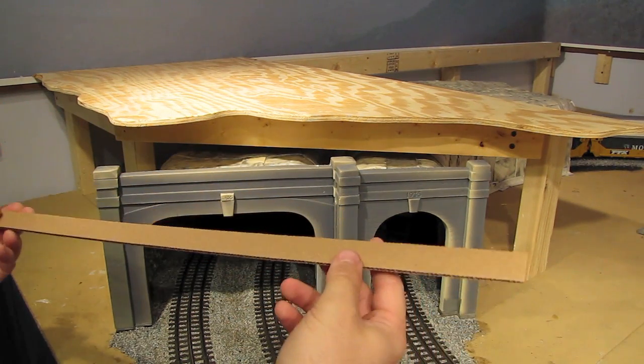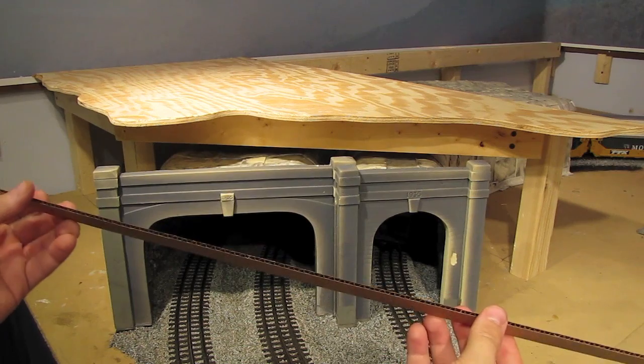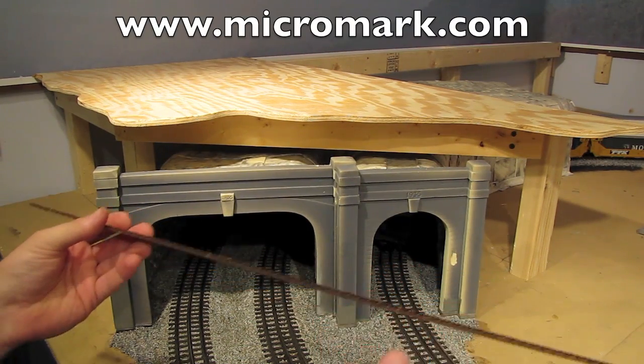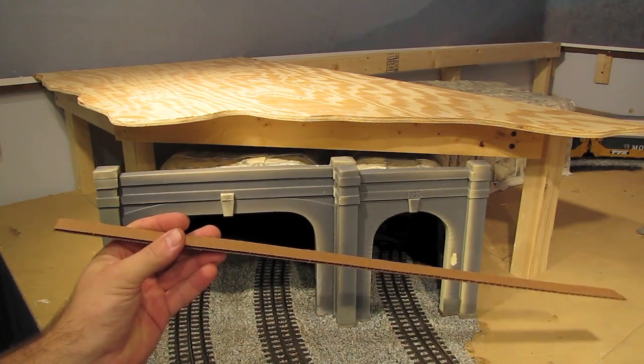You can either cut your own or you can do what I did. I bought these cardboard strips at Micromark, www.micromark.com. You can get a package of 90 for about $7.